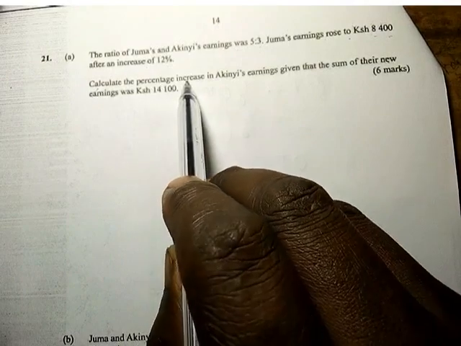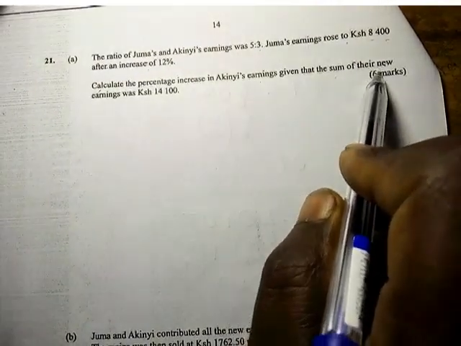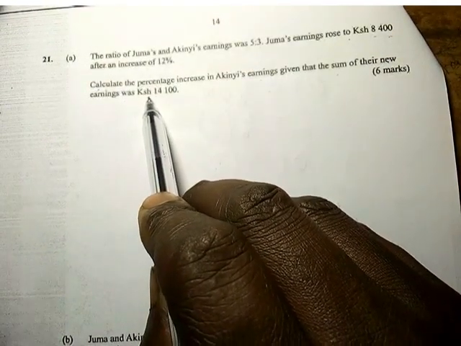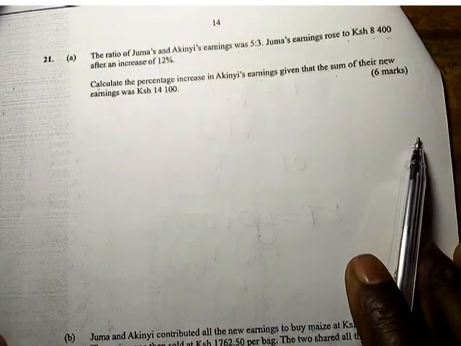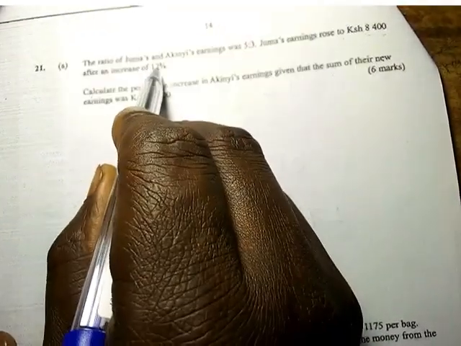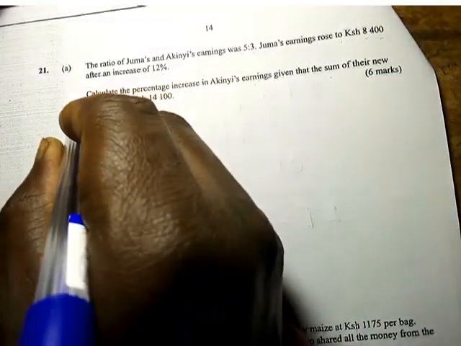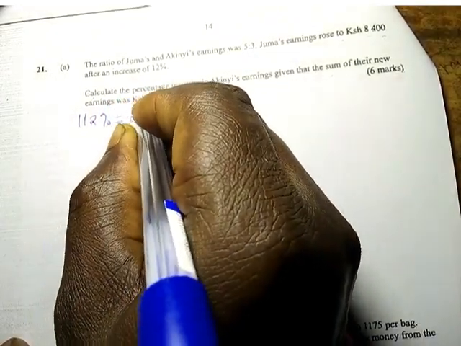Calculate the percentage increase in Akinyi's earnings given that the sum of their new earnings was Kenya shillings 14,100. So we want to get first the earnings of Juma before an increase. So if it increases by 12%, it means this one is 112. So you say 112% is equal to 8400.